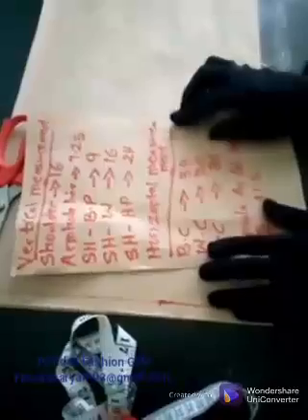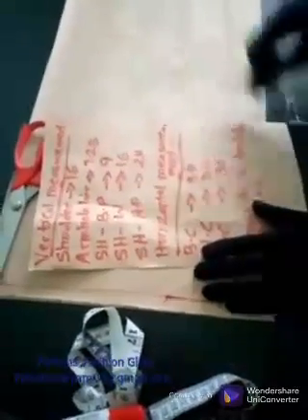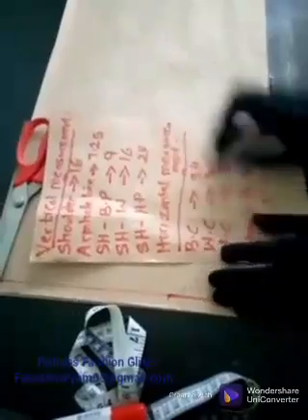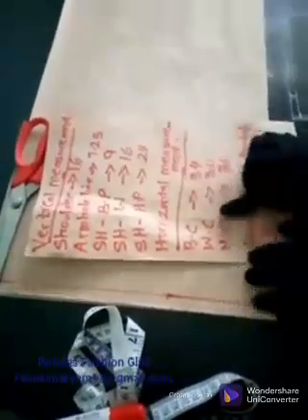So the horizontal measurements, like I said before, are measurements across your body. My bust circumference is 34, my waist circumference is 30, my hip circumference is 36. So let's get started.